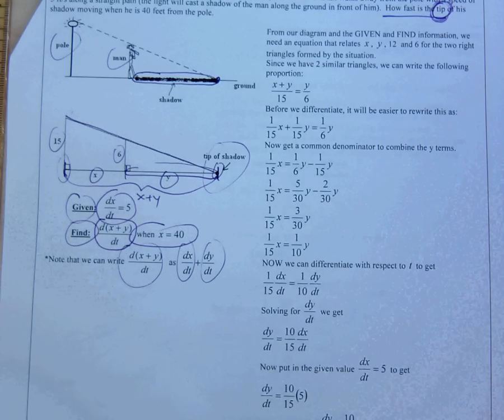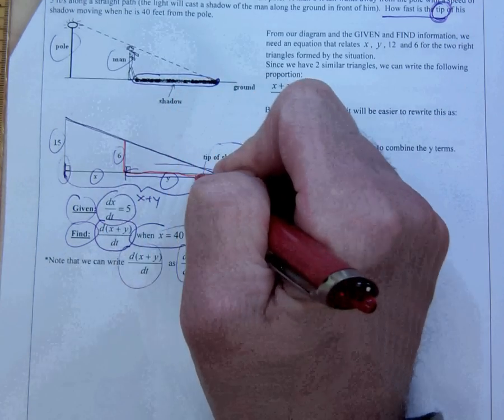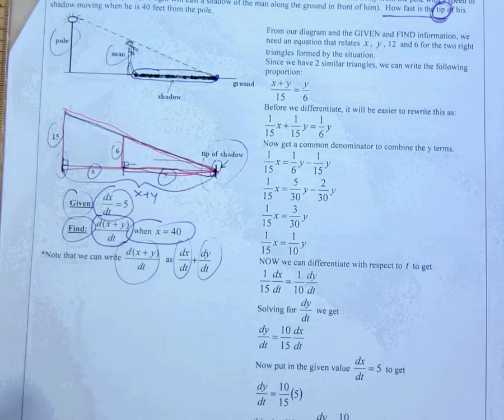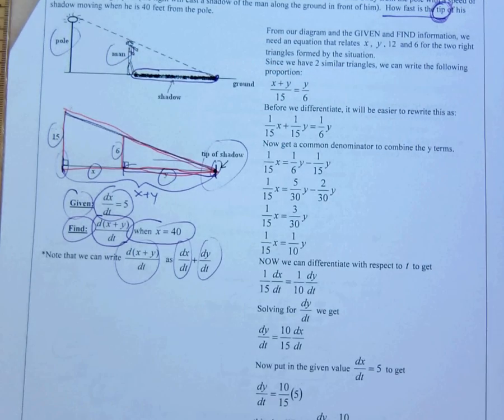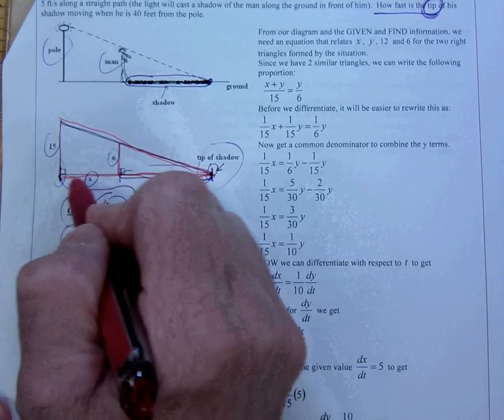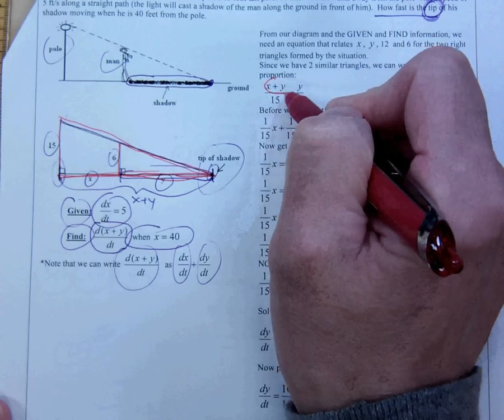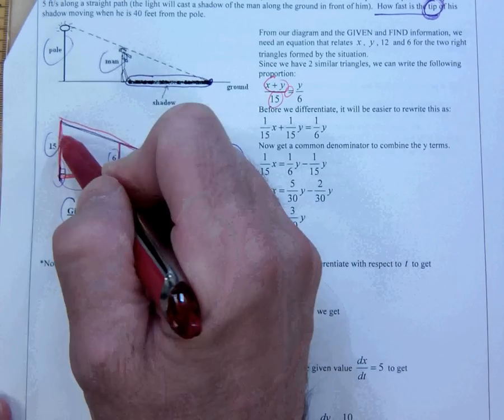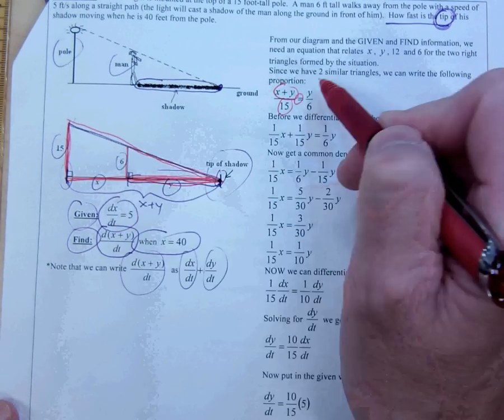Well, take a look at the picture. What do you have? You have this little right triangle inside the bigger right triangle, which means you're probably going to use what? Yeah, similar triangles, right? You understand where I'm going with this? Okay, so I know there are a lot of different proportions you can write. So take a look at the one I wrote. What did I write, guys? I said this whole distance, which is x plus y, is to this distance 15 as what? Y is to what? 6.